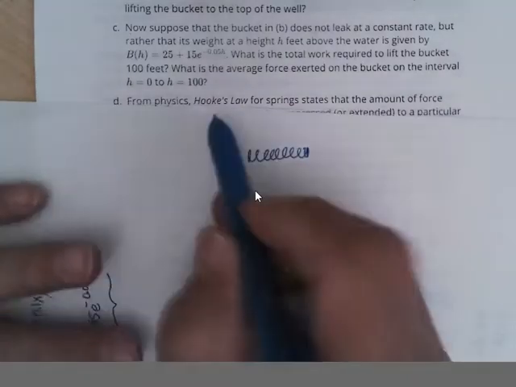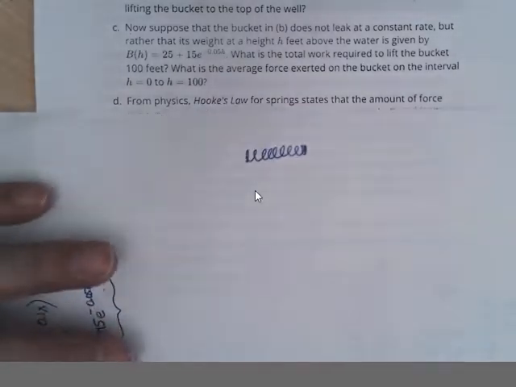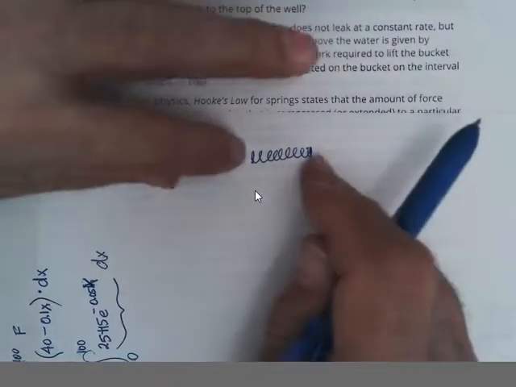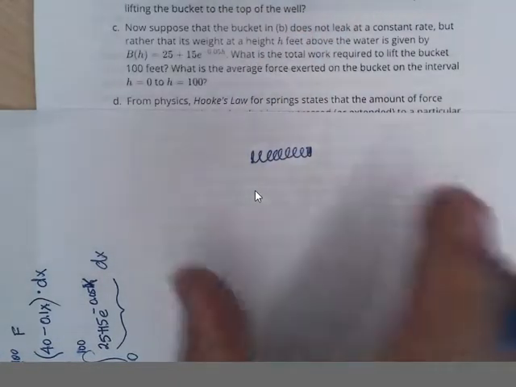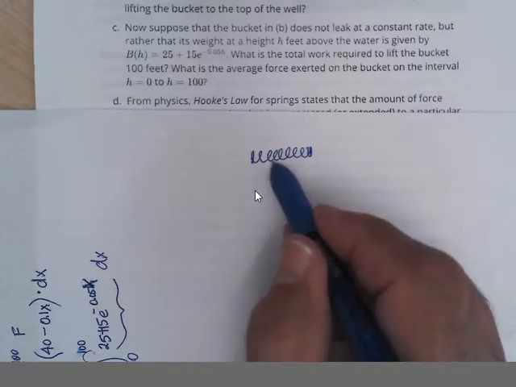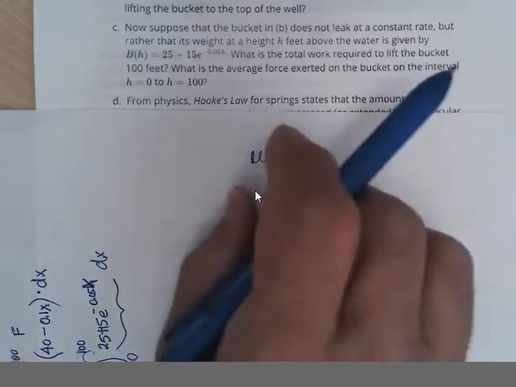And Hooke figured out that springs obey a law which says the force required has a linear relationship with how far it's compressed.